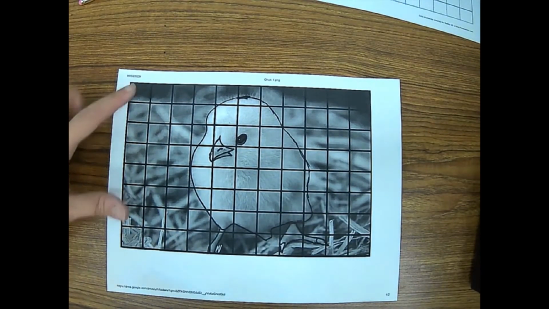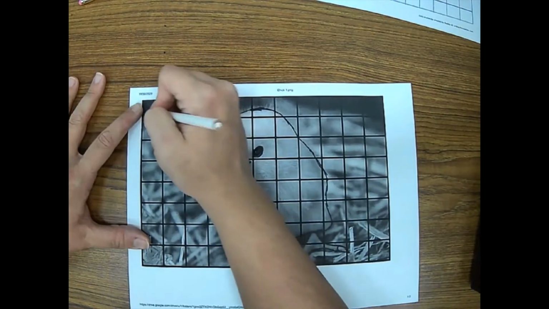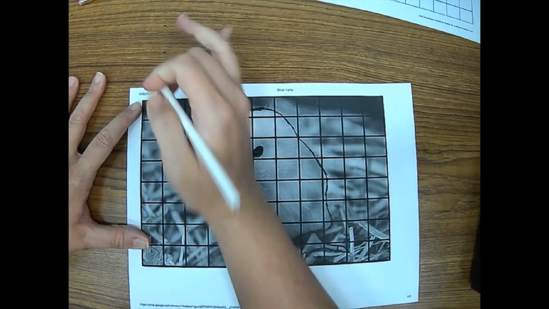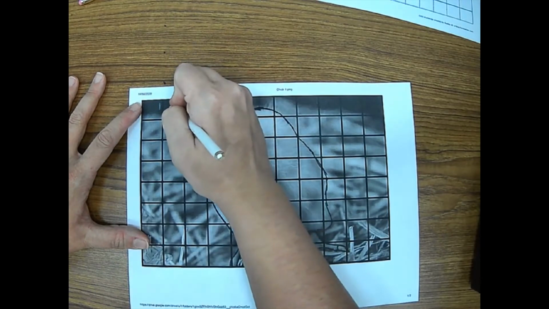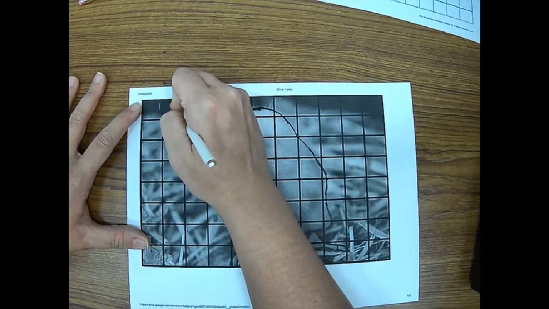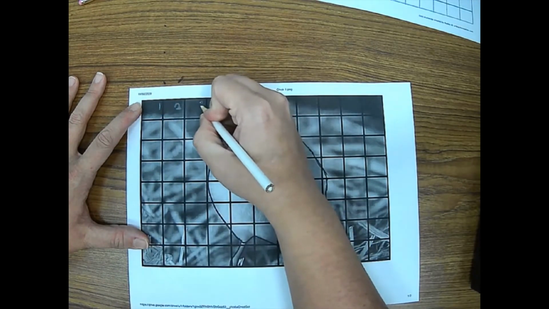Once you've gone over those little things, I come in and label my boxes. I'm going to go through with a white pencil on some of these so that I can see them.